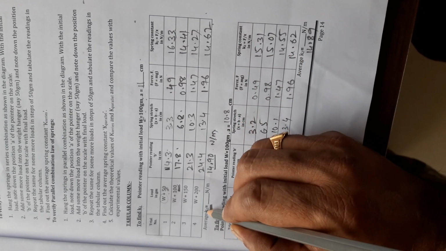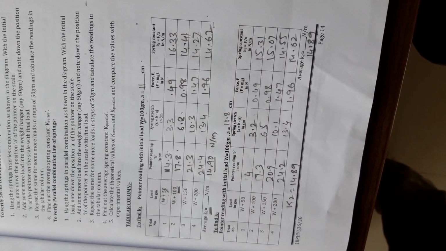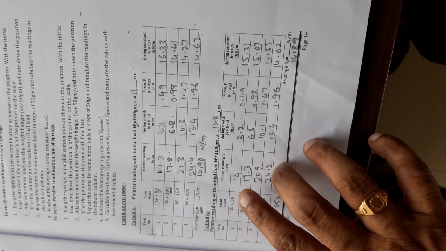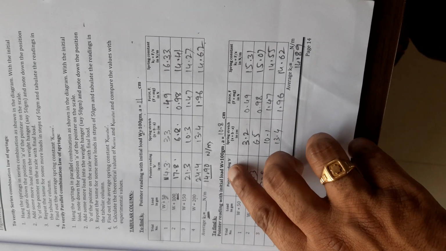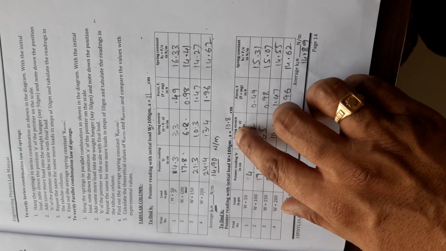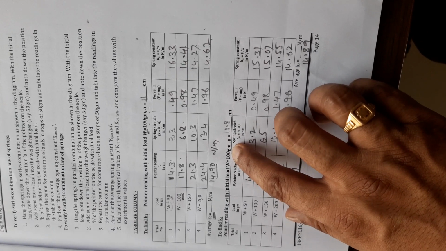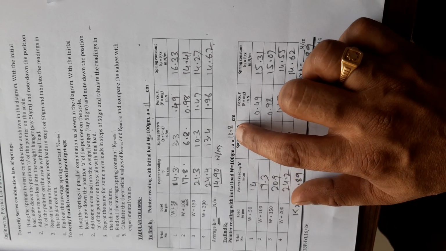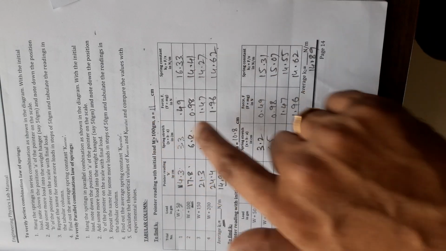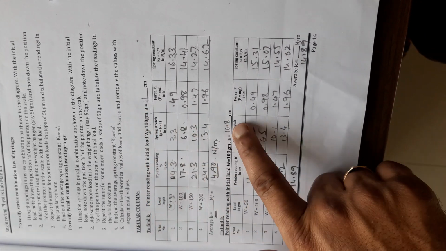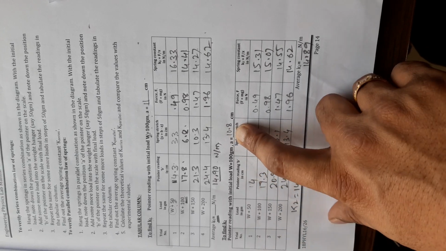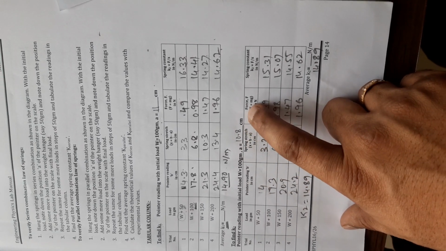Okay, so this is K1, and similarly we have to find it for the second spring, K2. We follow the same experimental procedure for the second spring. The initial load is W, which is equal to 100 grams, and the stretch is 10.8 centimeter, because length is not the same, it depends upon the spring. Initially I got 11, but for the second spring it is 10.8 centimeter.